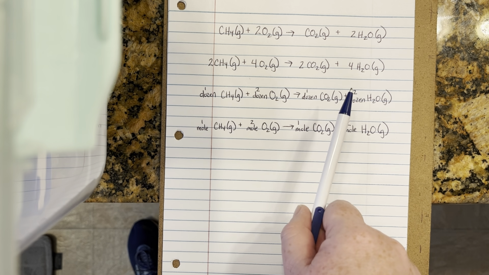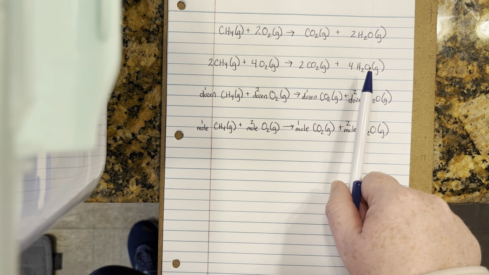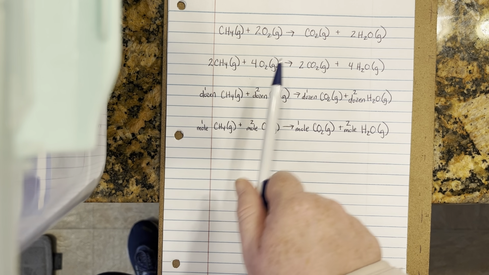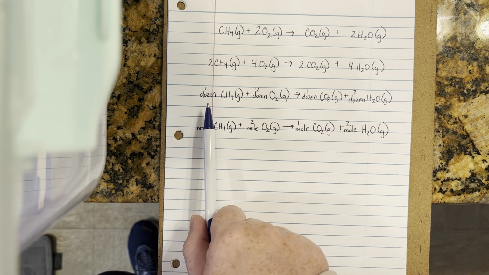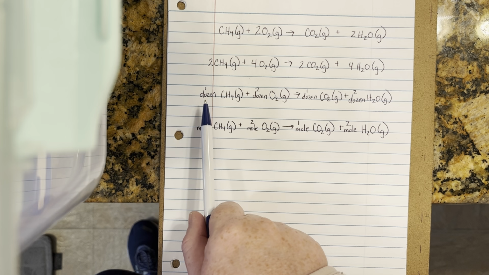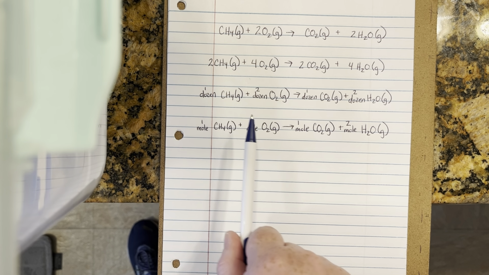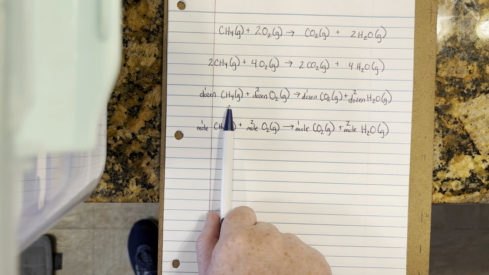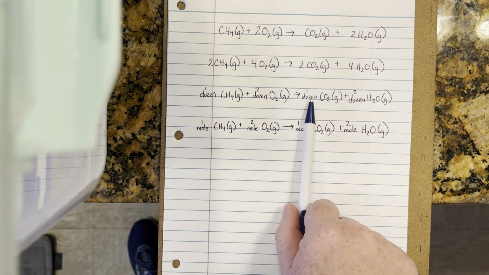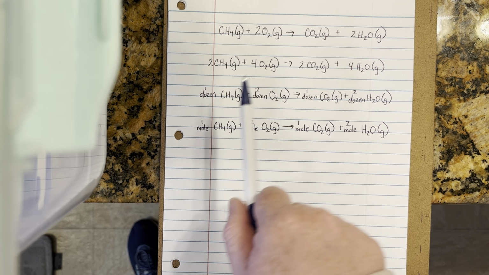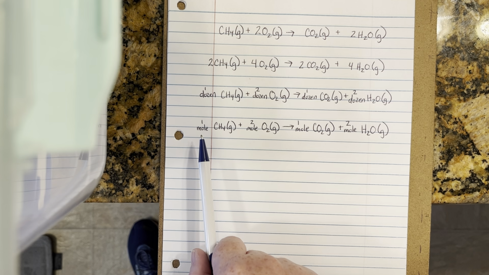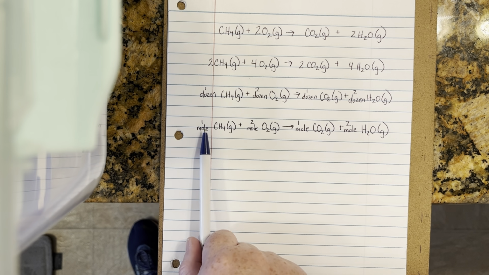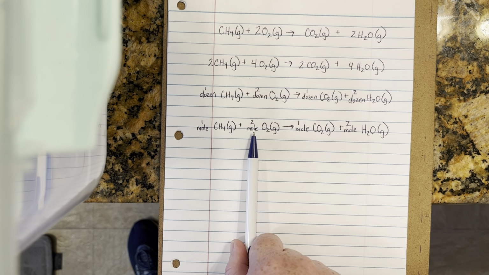Well, you can also think of it, what if I said I wanted to do a dozen, right? But instead of writing out 12 and doubling at 24, I just use the word dozen, my group term. So I can have 1 dozen, 2 dozen, 1 dozen, 2 dozen. Well, where am I going with this? Well, the same concept can be applied with moles. I can have 1 mole, 2 moles.